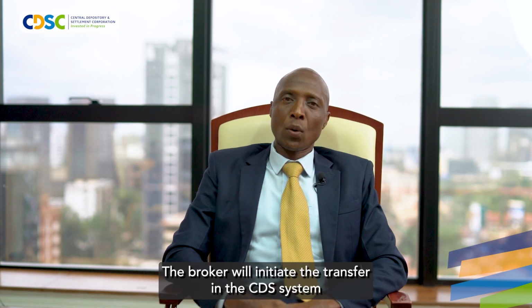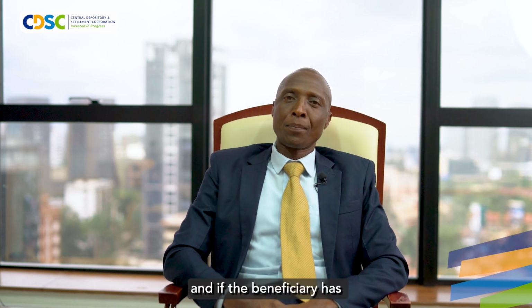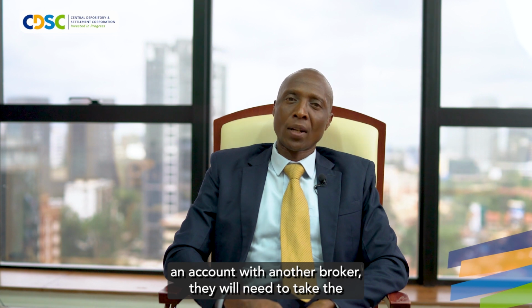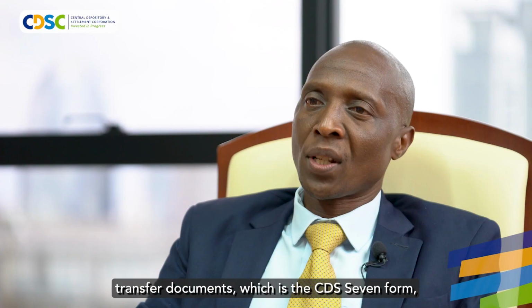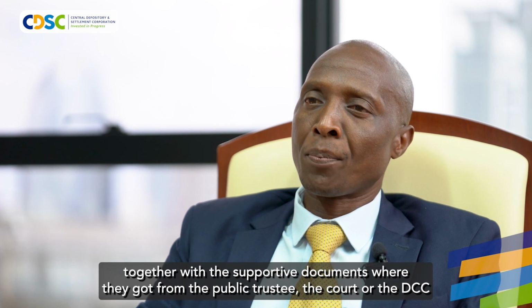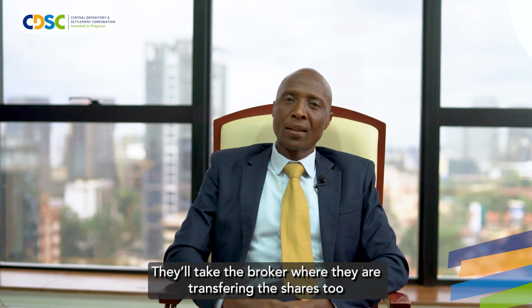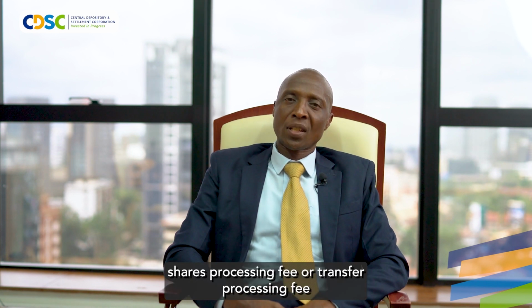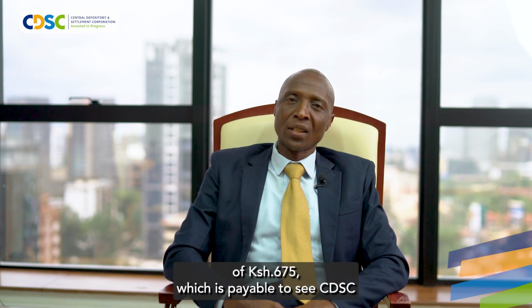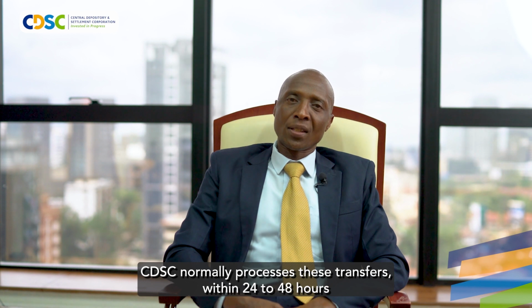The broker will initiate the transfer in the CDS system, and if the beneficiary has an account with another broker, they will need to take the transfer documents, which is the CDS7 form, together with the supporting documents they got from the public trustee, the court, or the DCC. They'll take them to the broker where they are transferring the shares to. Usually there's a share transfer processing fee of $675, which is payable to CDSC. CDSC normally processes these transfers within 24 to 48 hours.